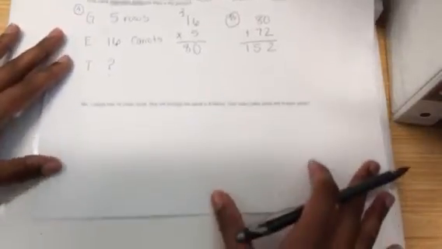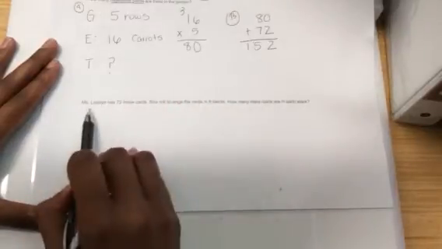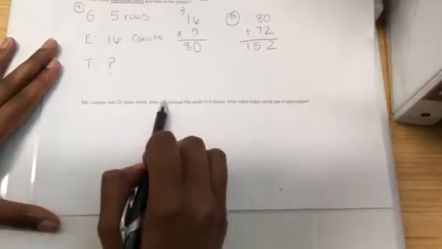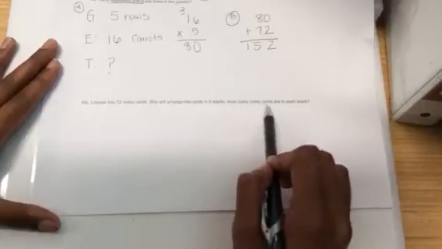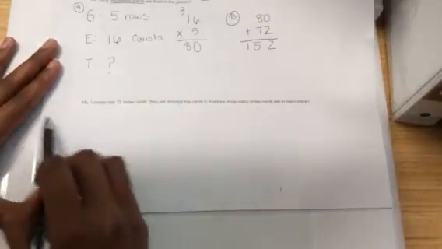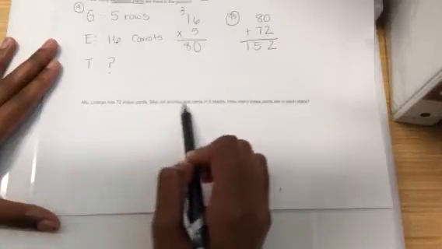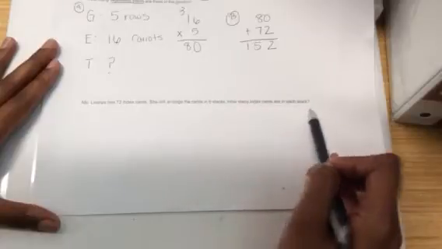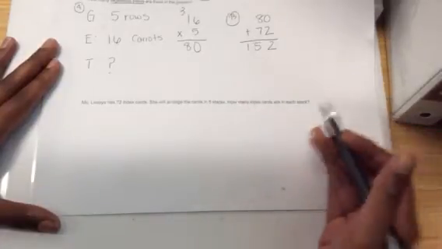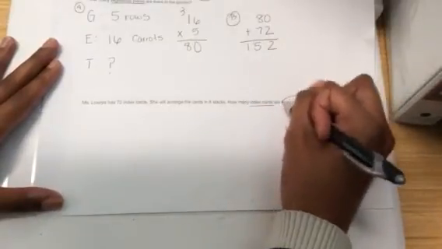I'm going to go through another problem where we're using the G.E.T model again, and this is a 1-step. Mrs. Lawyer has 72 index cards. She will arrange the cards in 6 stacks. How many index cards are in each stack? I make them go back. Mrs. Lawyer has 72 index cards. She arranged the cards in 6 stacks. How many index cards are in each stack? So class, I tell them, what do they want us to find out? How many index cards are in each stack?